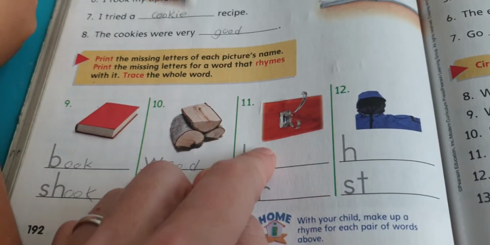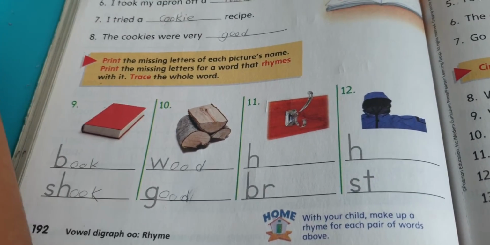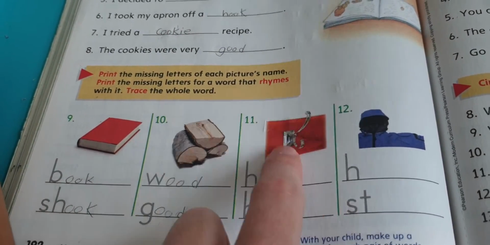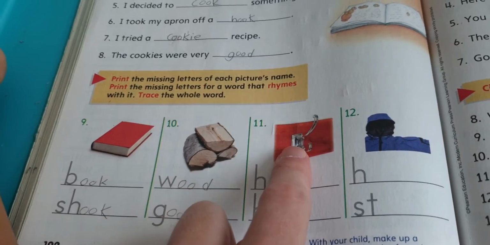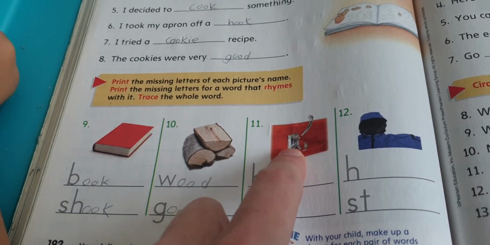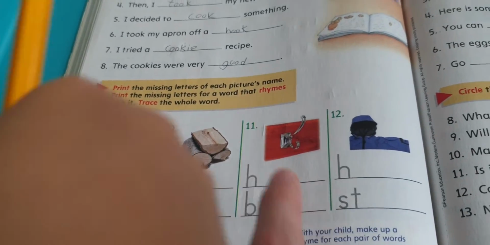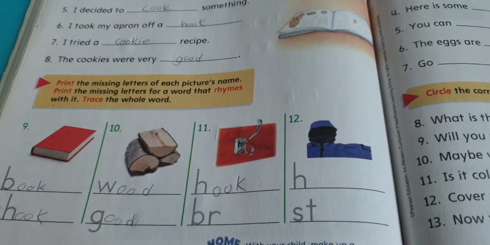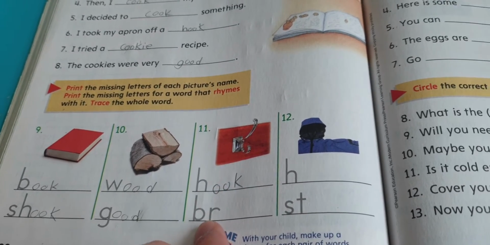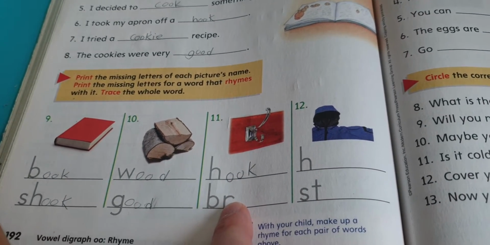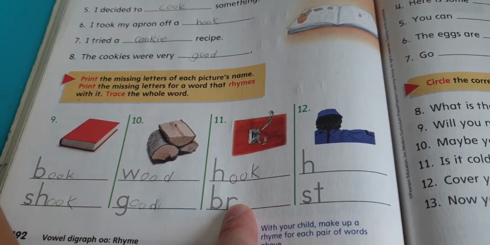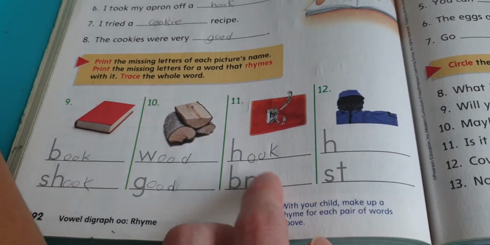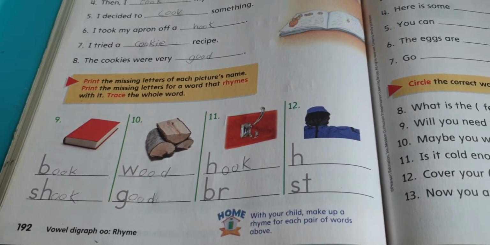Okay, Ewan's turn. Shush your mouth. Okay, number 11. So what is this? Hang. It's not hang. You do hang things, it's true, but this is called a hook. Very good. So H-O-O-K. Good job, Ewan. Okay, so a word that rhymes with hook, but starts with B-R. Bush. Maybe you don't know this word. It's brook. So B-R-O-O-K.